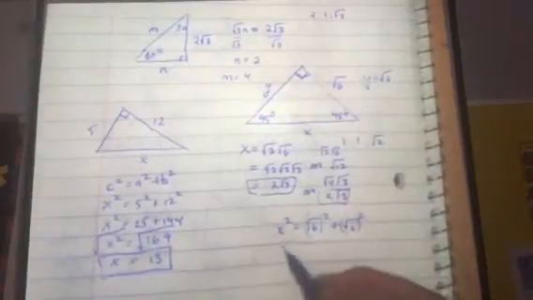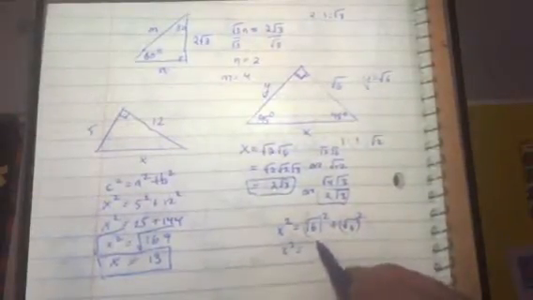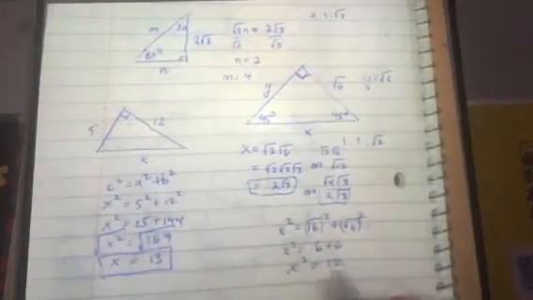Then you get x squared equal to 6 plus 6, x squared equals 12, and you take the square root of both sides, and you get x equal to root 12, which is equal to root 4 root 3, which is equal to 2 root 3. So, as you can see, these are meant to be shortcuts and are useful in a lot of ways.